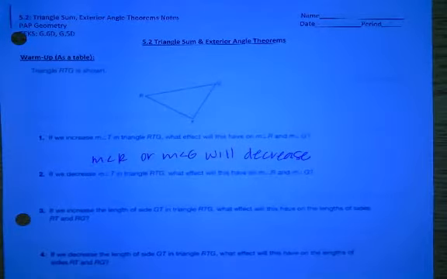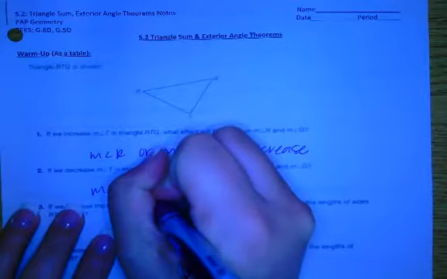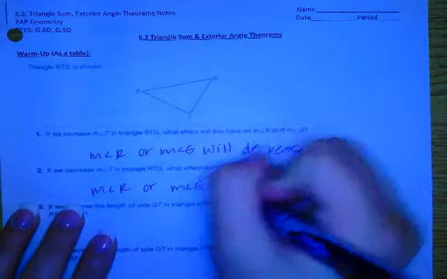Okay, if we decrease the measure of angle T, what will happen to R and G? They will increase. So either both of them or one of them will increase.